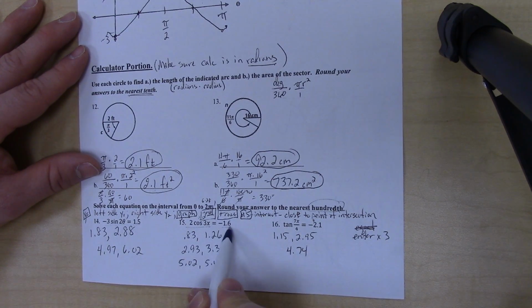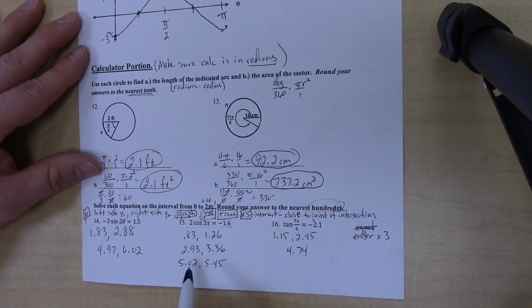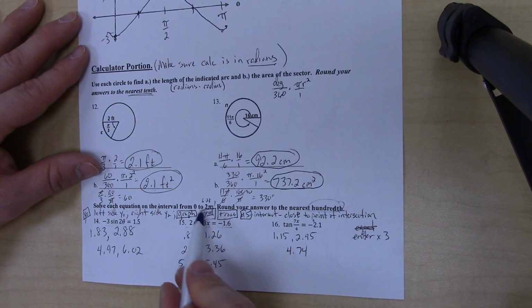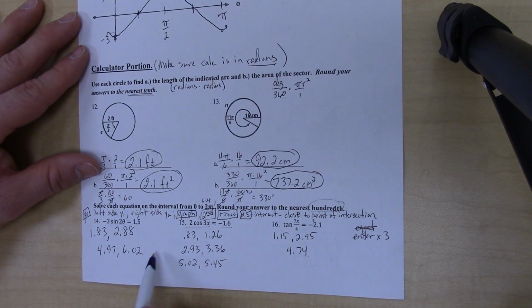Left side, right side, y1 and y2. Graph it, second trace, 5 for intersection, and I want you to find all of them between 0 and 6.28. That's why I don't have anything past this. And you're not going to get any negative numbers, so don't go left ever on any of these.